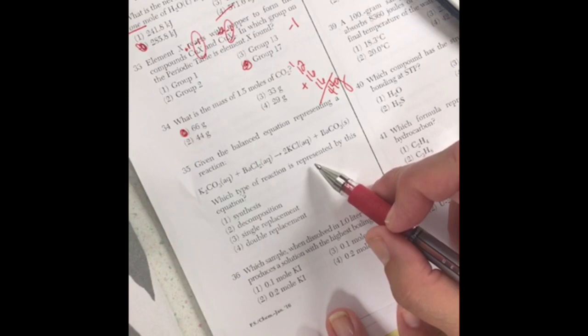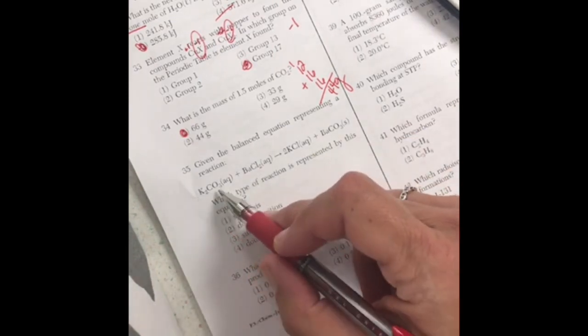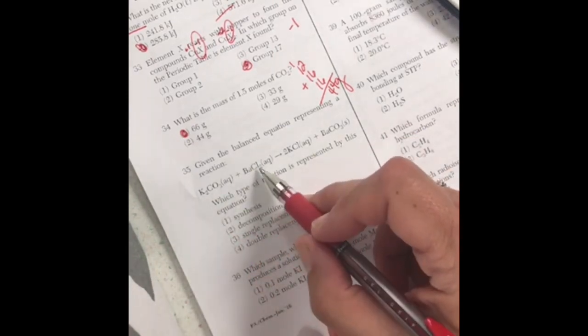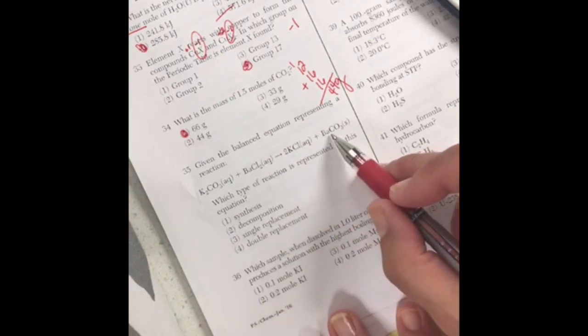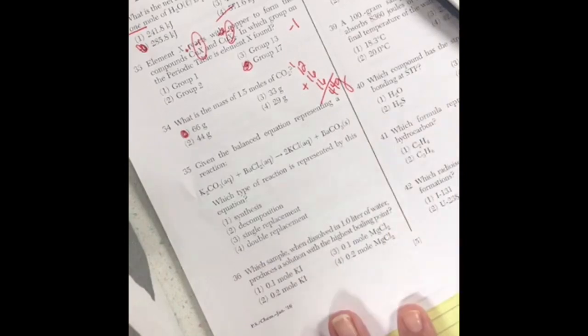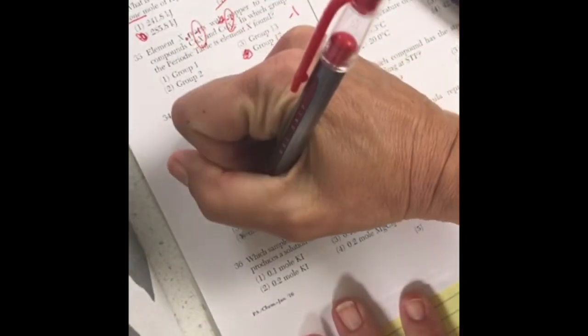All right, given this reaction, what type of reaction is represented? So I've got K with CO3, and I have Ba with Cl, and then it switches. K is now with Cl, and Ba is with CO3. So if I do a double switch, it is a double replacement reaction.